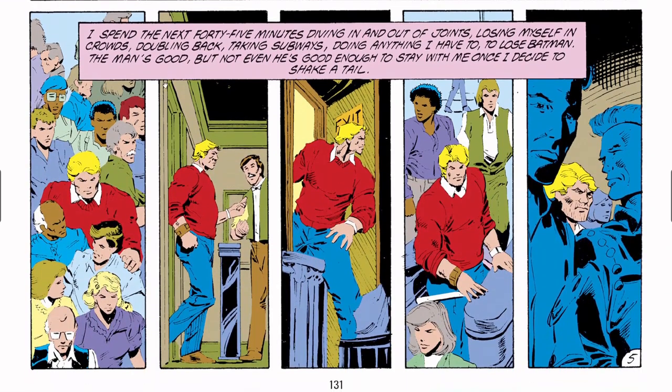So he says here he spends the next 45 minutes diving in and out of places, losing himself in the crowds, doubling back, taking subways, doing anything he can do to lose Batman. Says Batman's good, but even he's not good enough to stay with him once he decides to shake a tail.